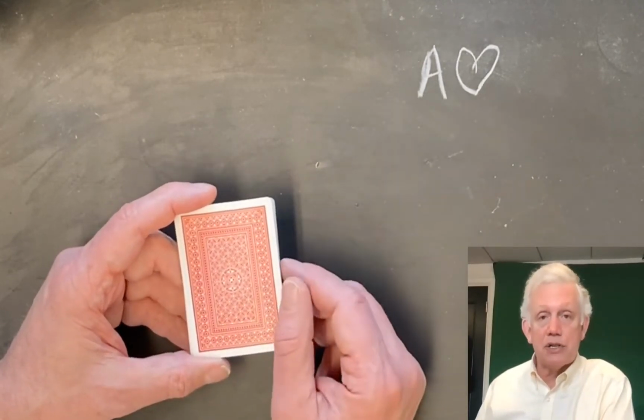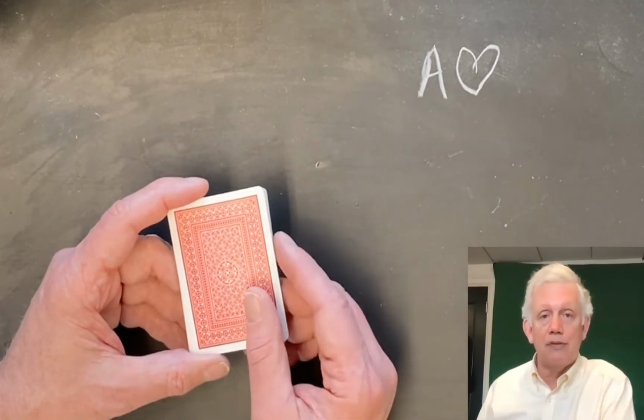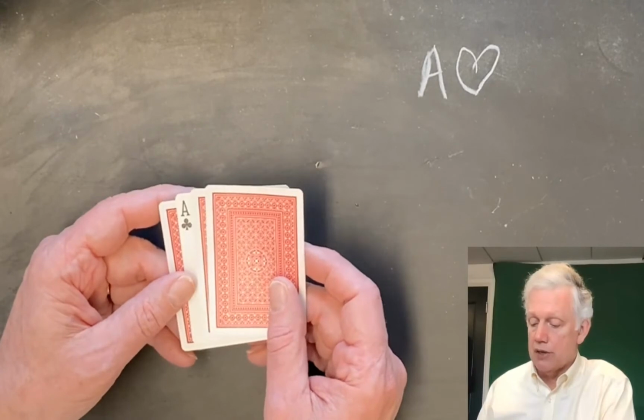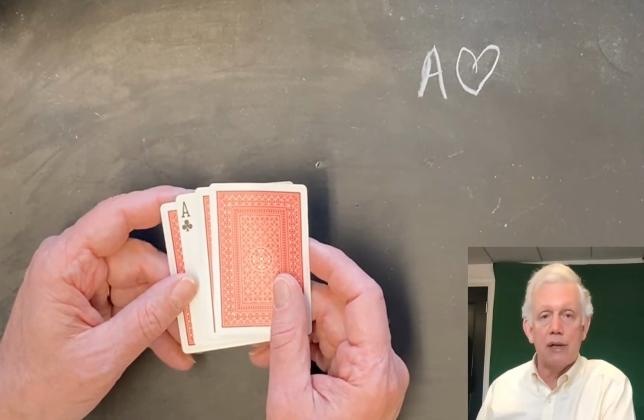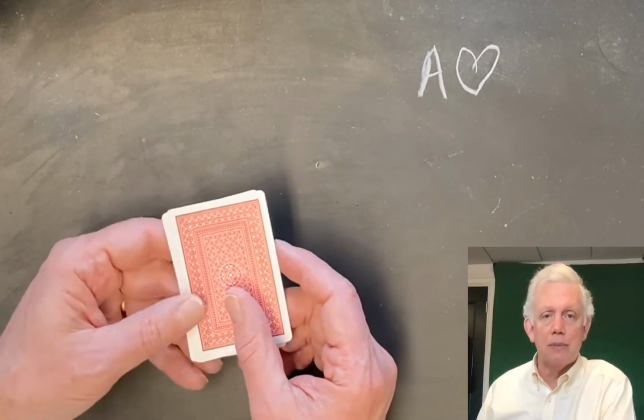But that decision is completely your own. And so at this point, everybody is a little bit different in the orientation of their cards. In particular, that one card that's exposed will be at a different depth for everybody who is manipulating this.